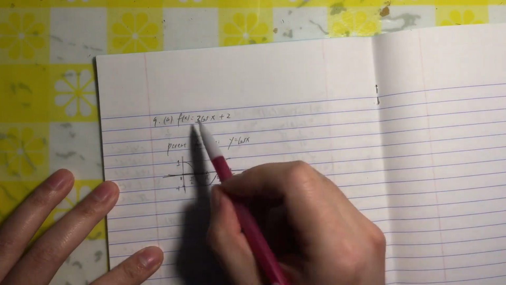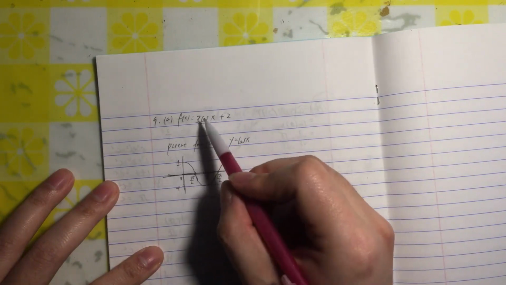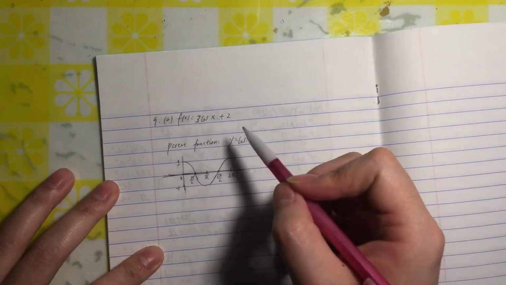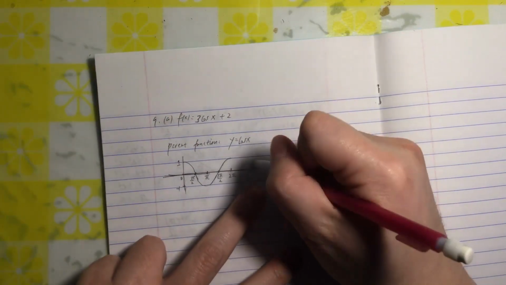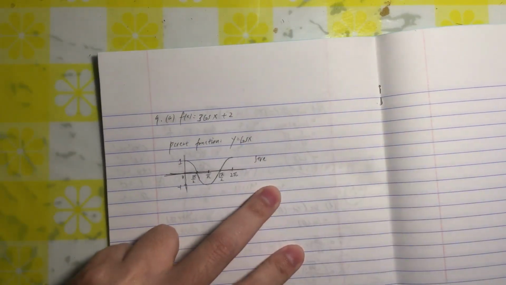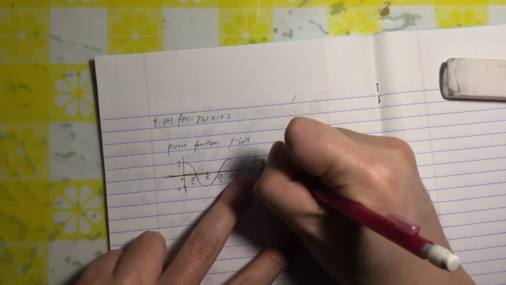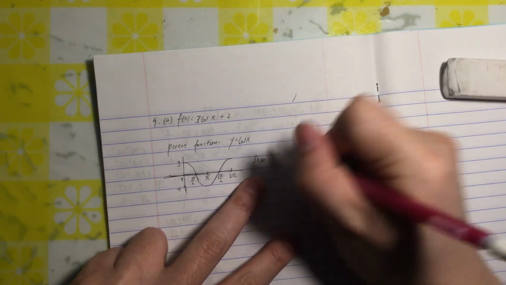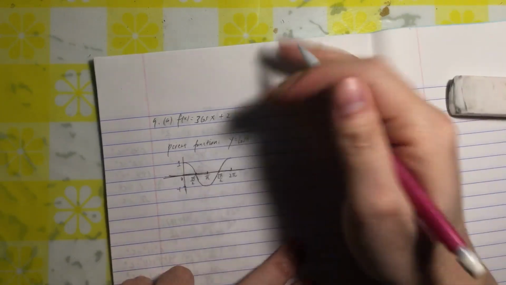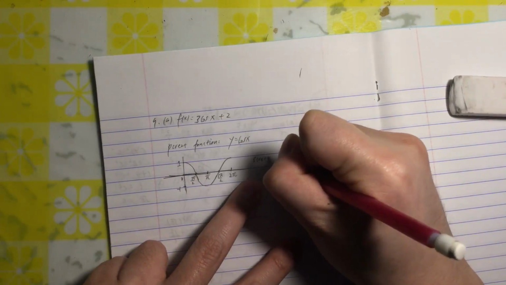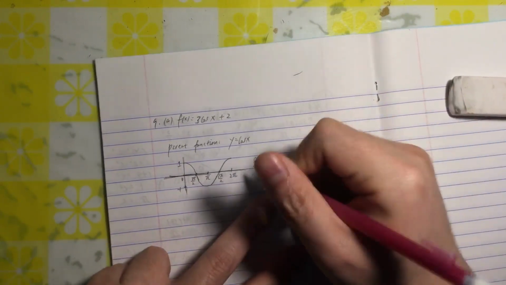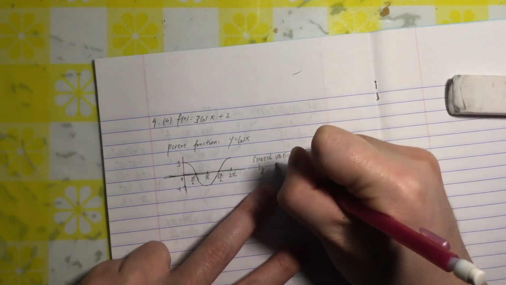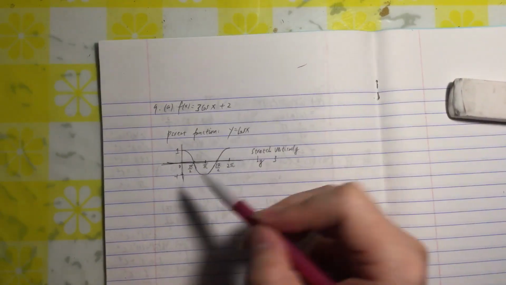Now, if I multiply cosine by 3, we stretch the graph vertically by 3.